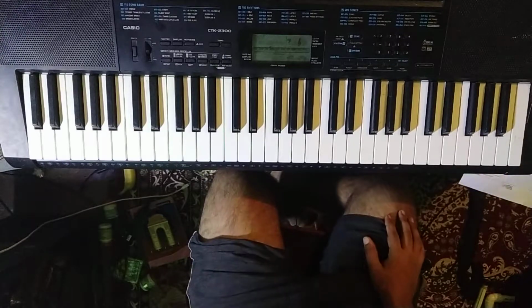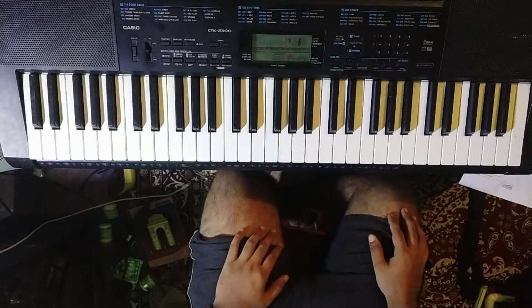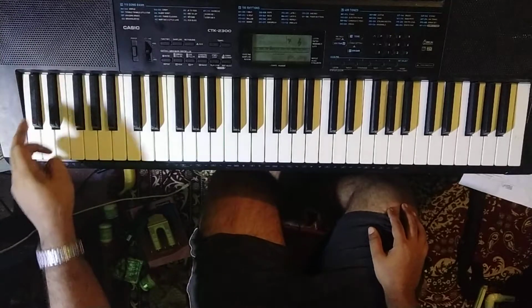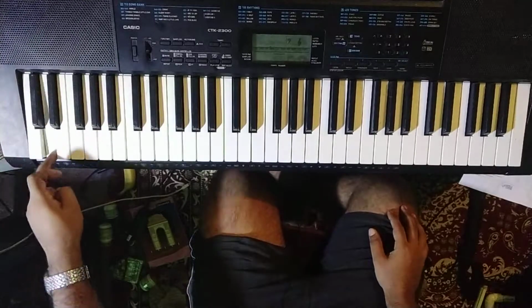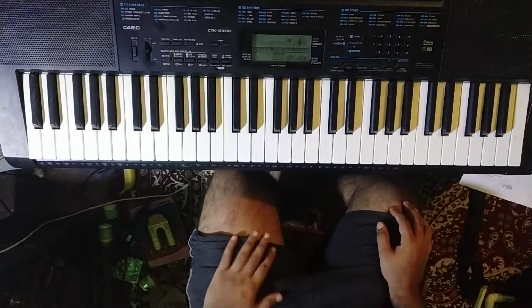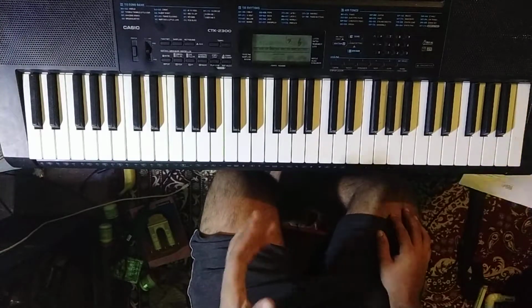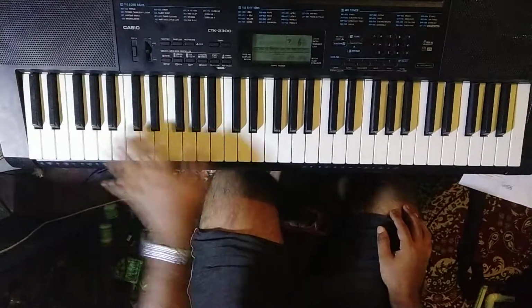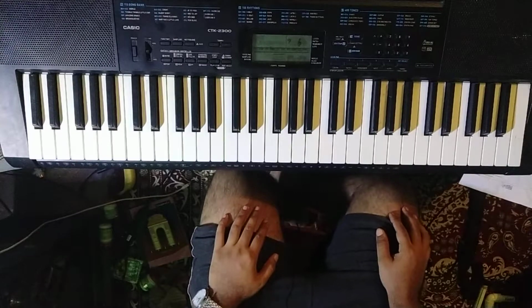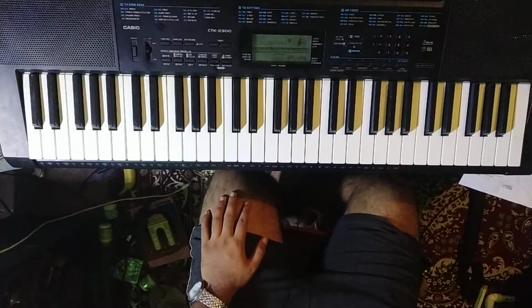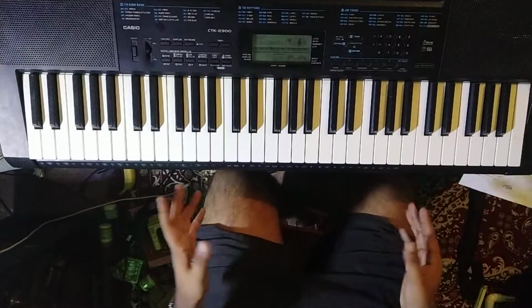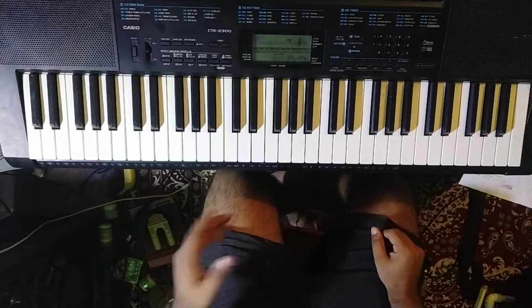Okay, I have noticed a lot of students just write over the notes, this is C, this is C sharp, this is G, and the same thing over the keyboard. But many times I have erased the note names from the keys and they get confused. How can I play, how can I identify?